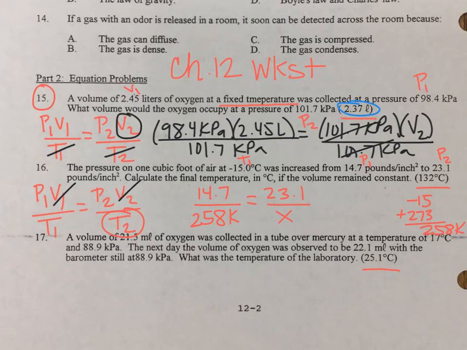All right, so now what we want to do is solve for X. The easiest way to approach this is to cross multiply. So then you end up getting 14.7x equals 258 times 23.1, and then you're going to solve for x.